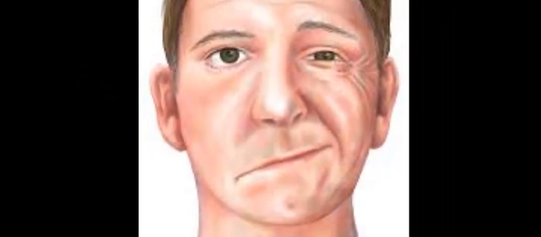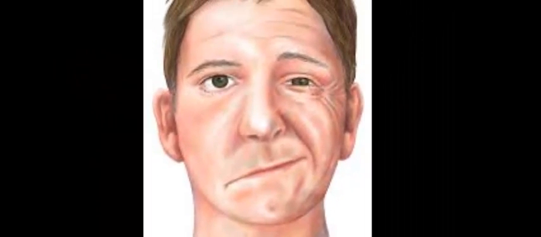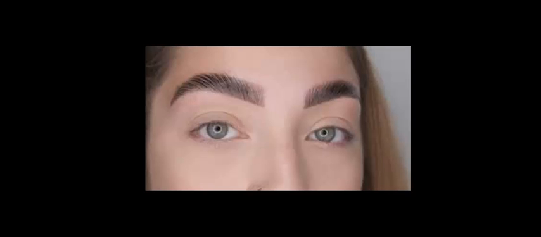Then we shall examine the muscles of voluntary control by asking the patient to perform some motor tasks. We divide the muscles under voluntary control into 2 groups. One group for the upper face and the other group for the lower face. For the upper face, we have the frontalis muscle. It is examined by asking the patient to elevate the eyebrows.